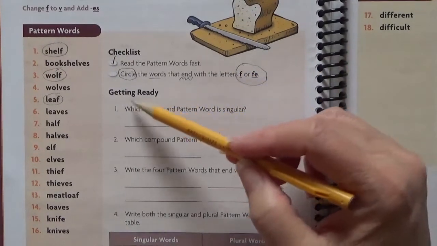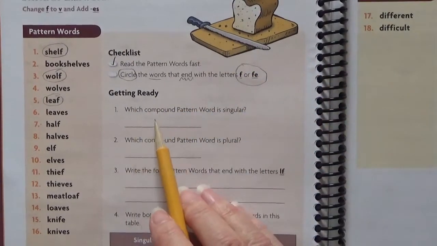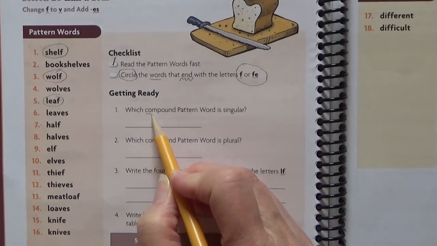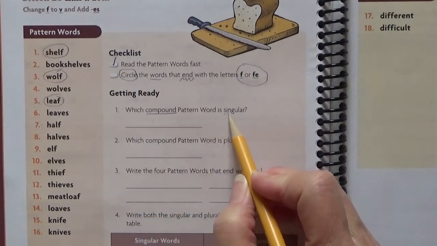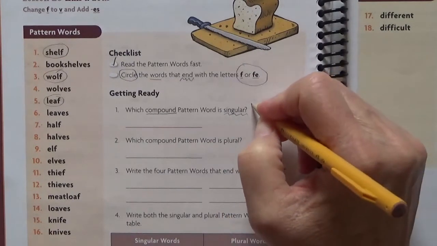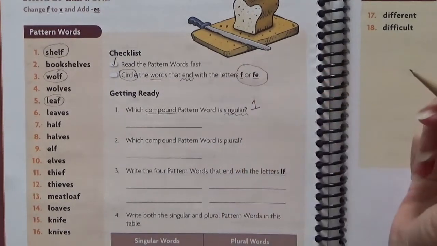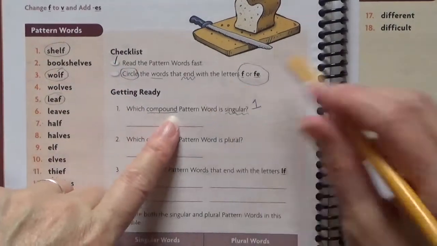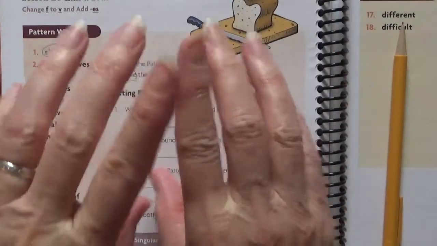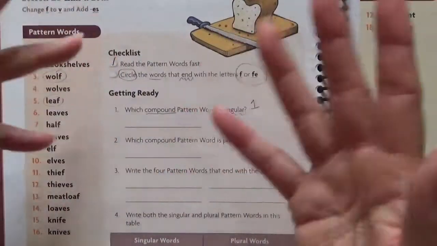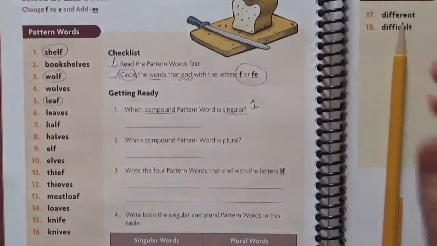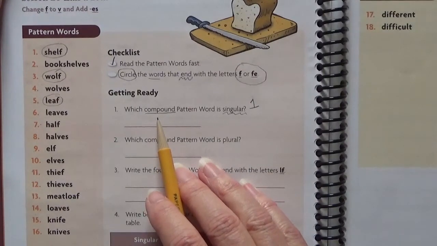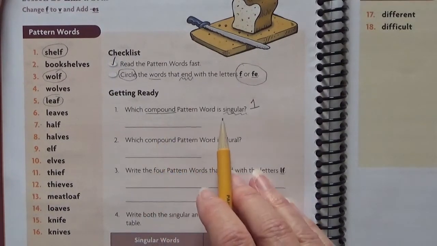All right, let's see, getting ready. Which compound pattern word is singular? So I need to know compound and singular. Singular, single, one. So I'm going to put a one there. Remind me, single is one. Compound, two words come together to make a bigger word. Lighthouse, doghouse, sunflower. So I've got to look for a compound word. It's going to be a pretty long word. Singular means only one.